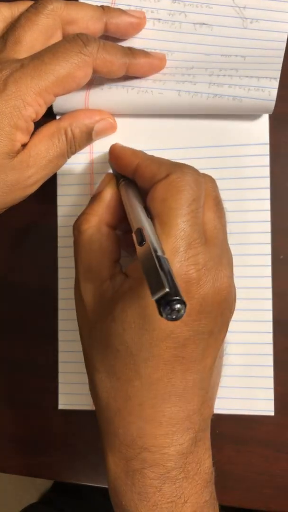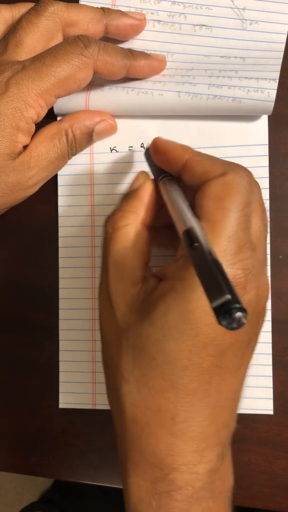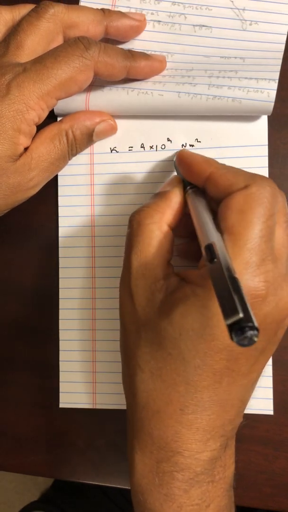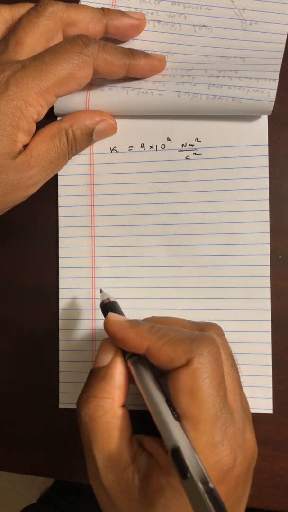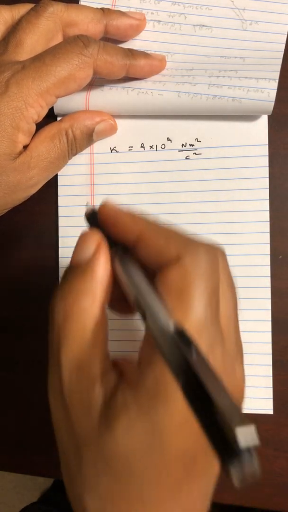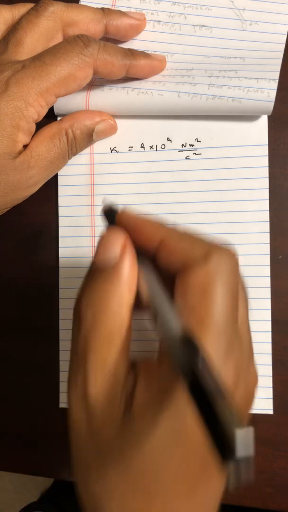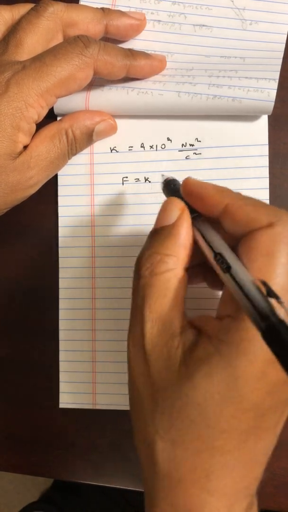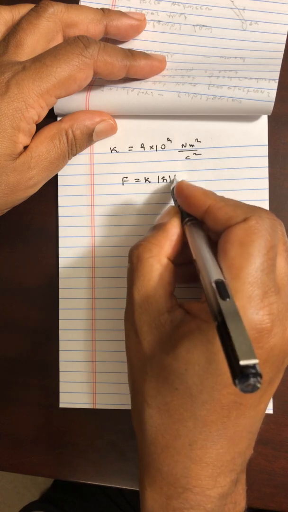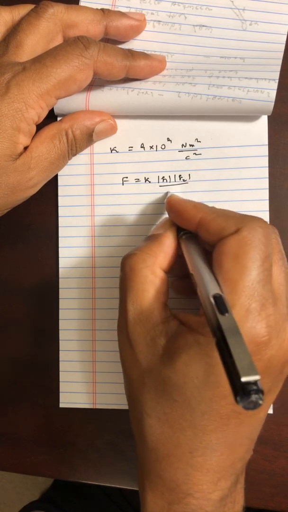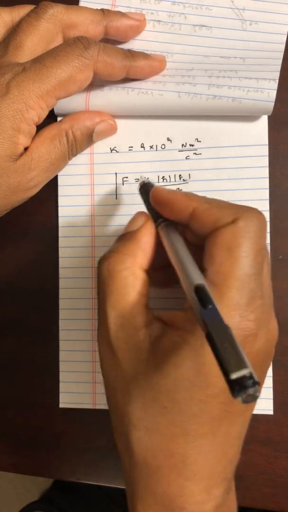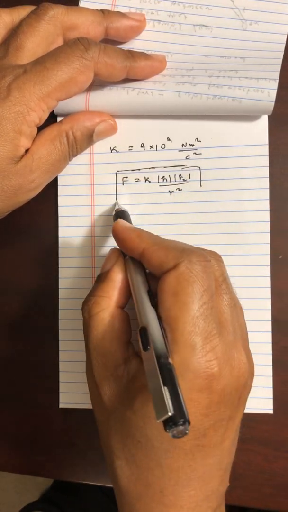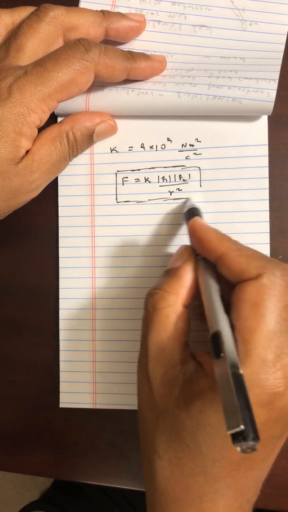So the value of K is 9 times 10 to the power of 9 Newton meter squared divided by Coulomb squared. Okay, so this is a formula for the electric force between two charges. The force equals this universal constant K, and then you've got the product of the charges separated by the square of the distance separating them. Okay, so that's how you calculate the electric force between two charges.